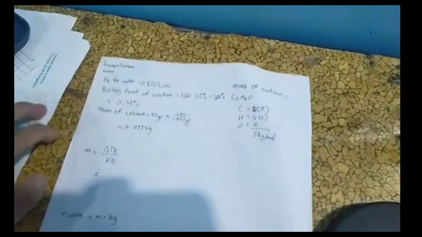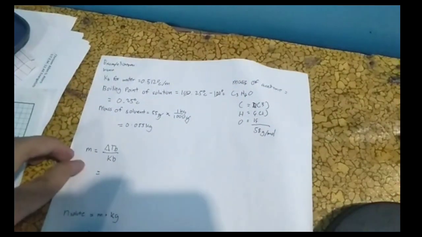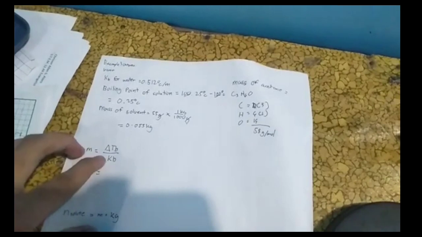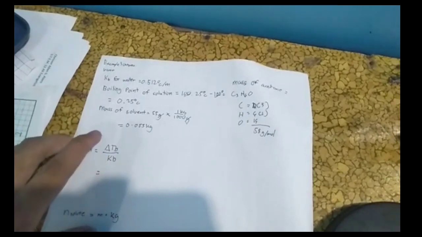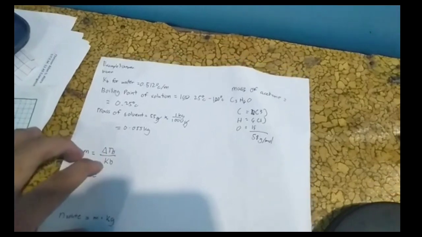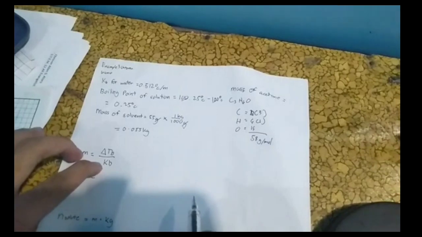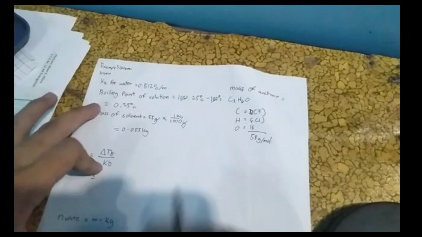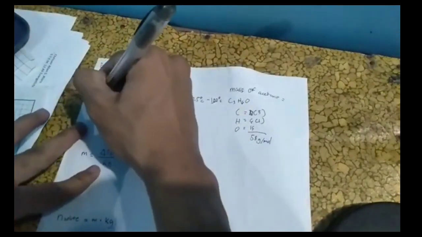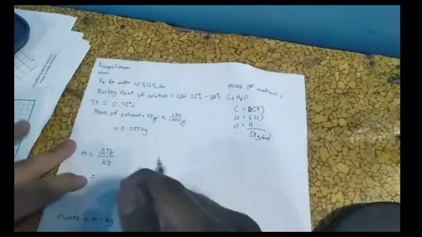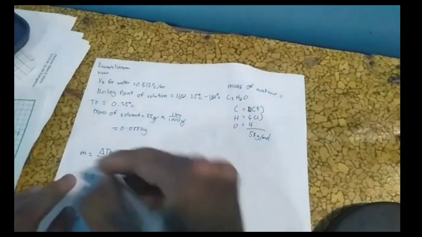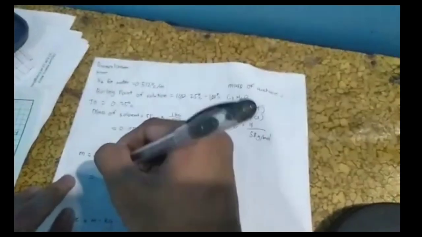So for the next step, we have this for the m, where the ΔTb, and for the m we have to divide the ΔTb and Kb. This is the ΔTb, 0.25 degrees Celsius, and the Kb is 0.512, so we just have to do it.